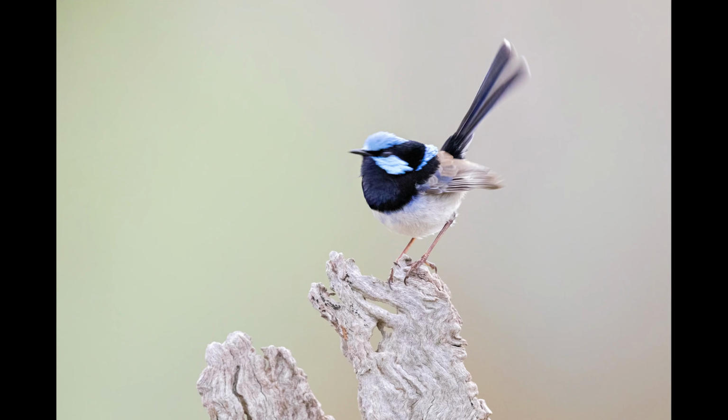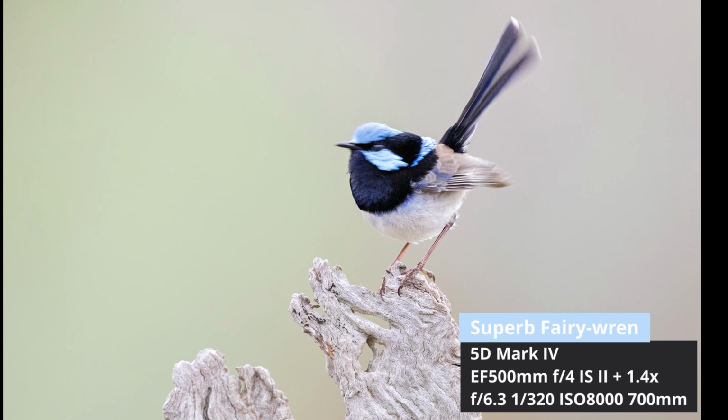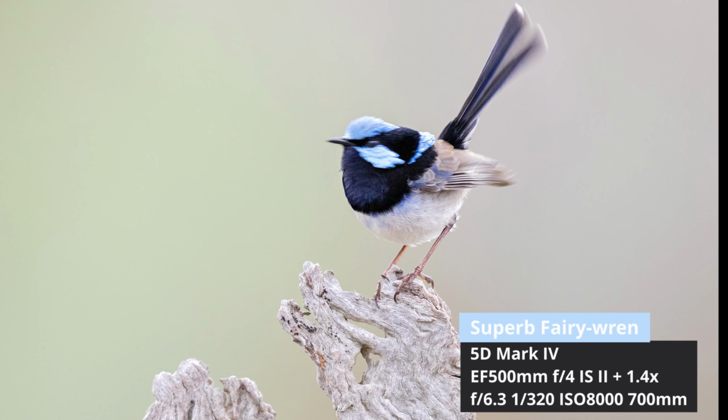First main cause of soft shots is motion blur. That's when the bird moves at the point of exposure. So you hit the shutter and the bird's moved and the shutter speed's too slow to freeze the action. So there's some sort of blurry part of the image. And it can generally be very easy to identify because the feet or the perch will be sharp. Where the bird was moving will be out of focus.